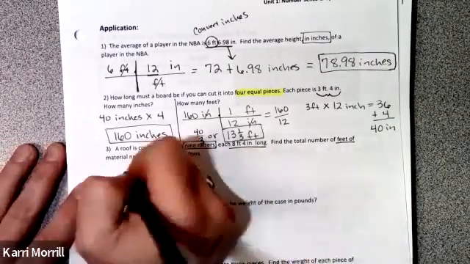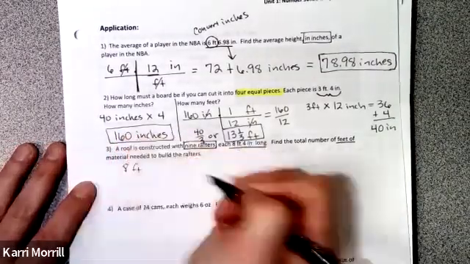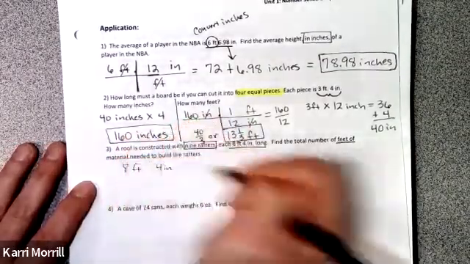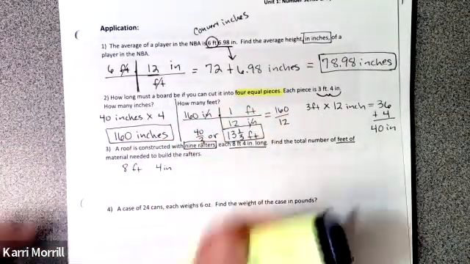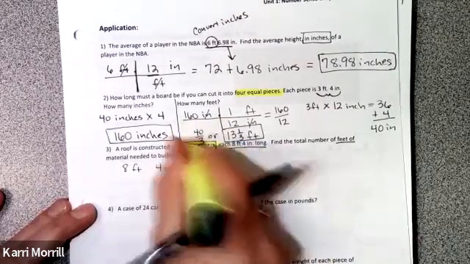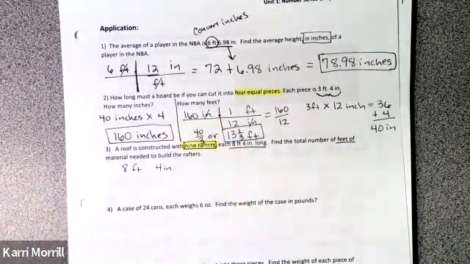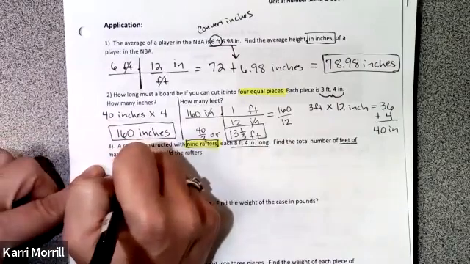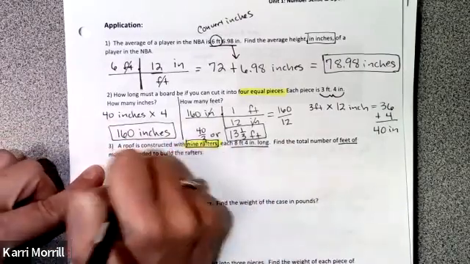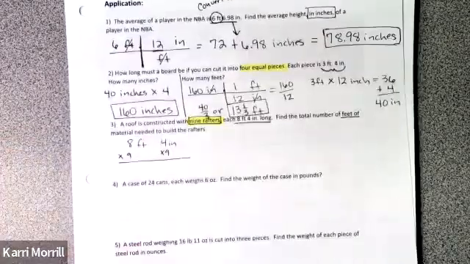Let's just take it and say, I know I need 8 of these. So 8 feet and 4 inches. And I know I need 9 of those pieces of rafters or pieces of material to build the rafter. So I'm going to take it times 9 because I have 9 of them, but I'm going to do both of those times 9. Let's do it like that.